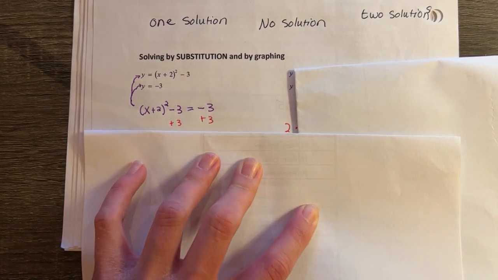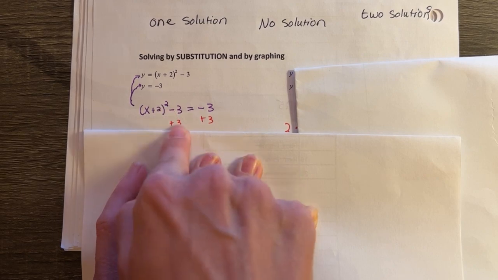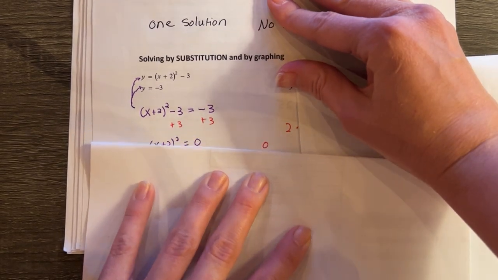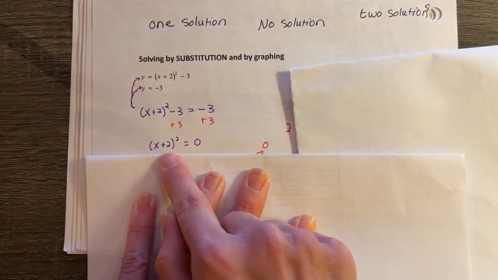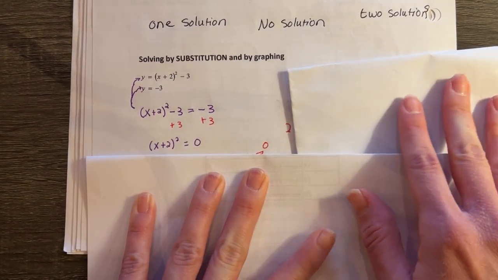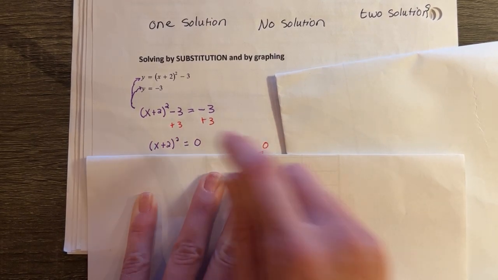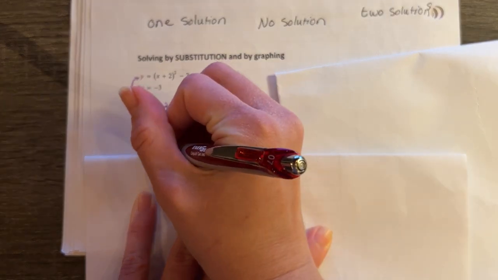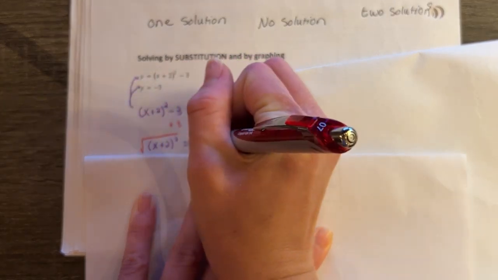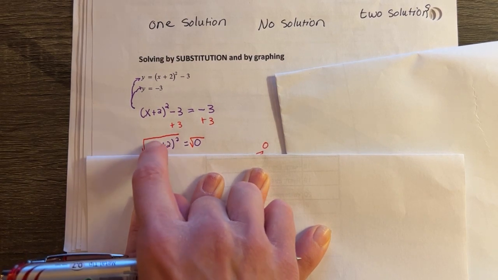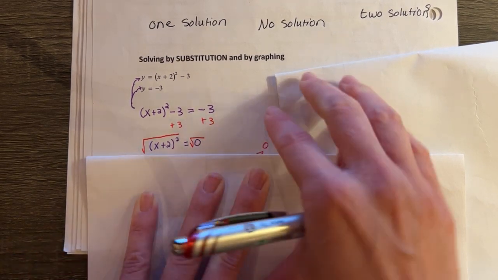This is where we need to solve for x. So we're applying those concepts of dealing with our squares. So the first step, since this is tacked onto my square, I need to move this 3 over here. Now I have (x plus 2) squared is equal to 0. So now I need to take the square root of both sides, since I don't have anything tacked onto my base. This right here is my base. So now I can take the square root of both sides.